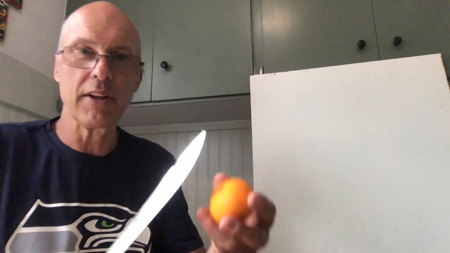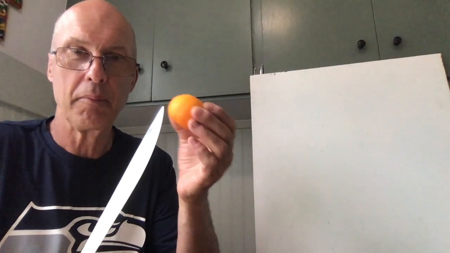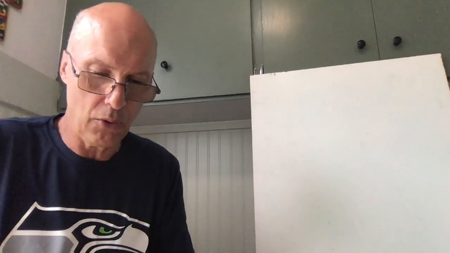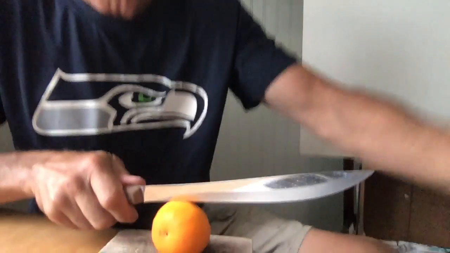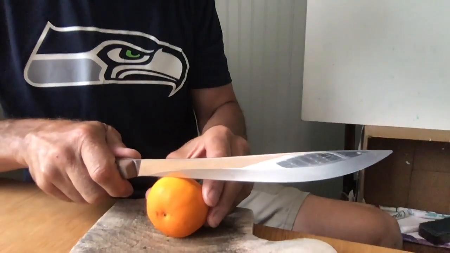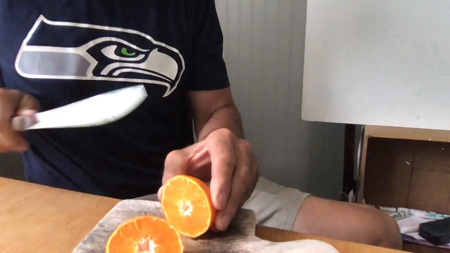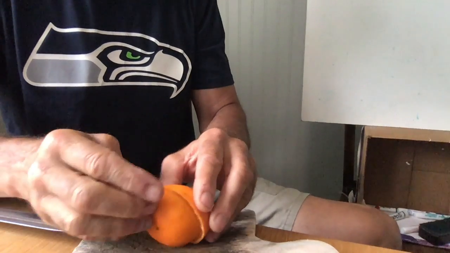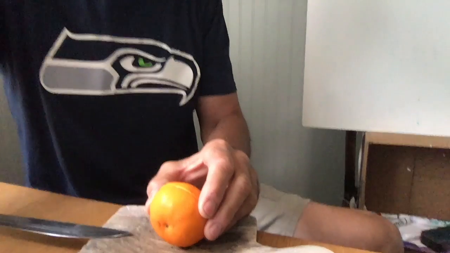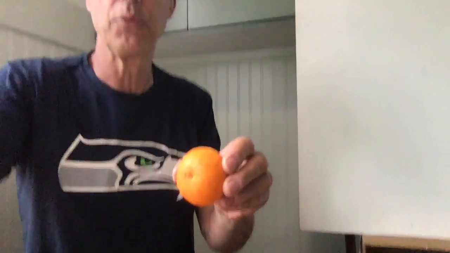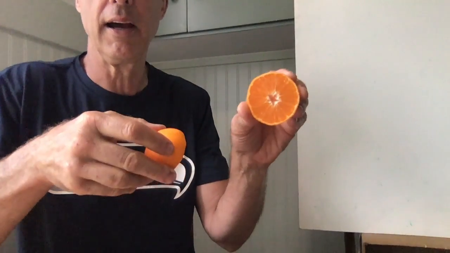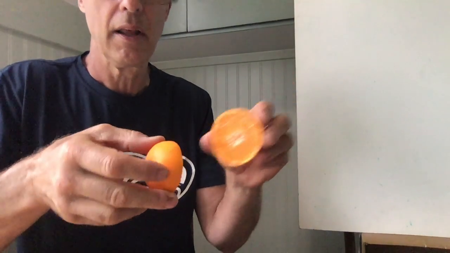For instance, I have a little demonstration for you. My tiny little orange. And let's say we cut it straight across. Then what shape are you left with? You are left with, ta-da, a circle.